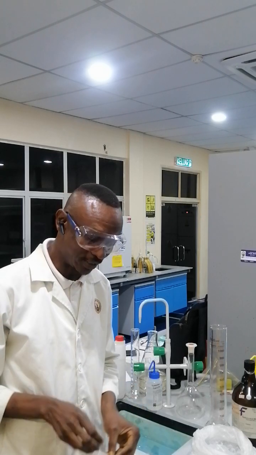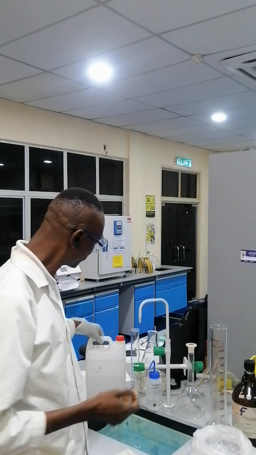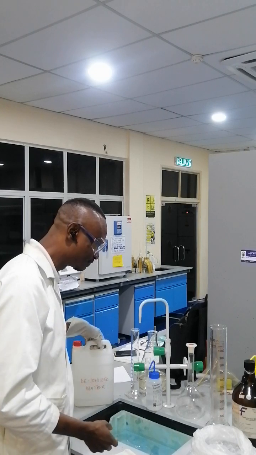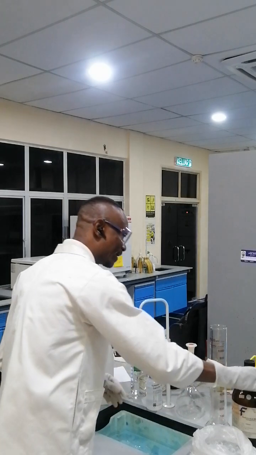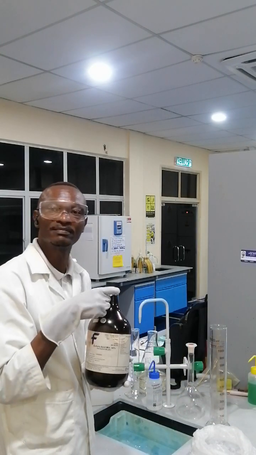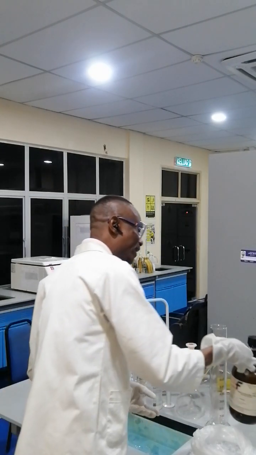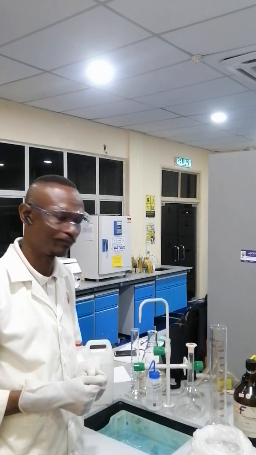Having done the calculation, in my own case, I found out that I need 265 ml of deionized water with 735 ml of my sulfuric acid stock solution of 98% to make 1 liter solution of 72% sulfuric acid.